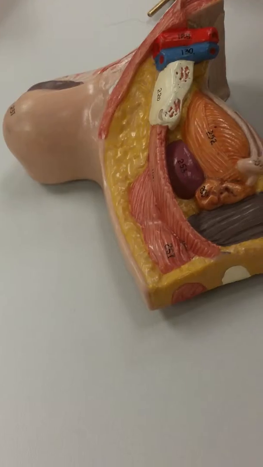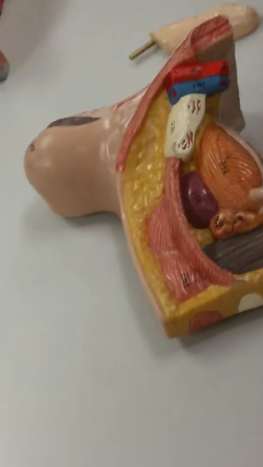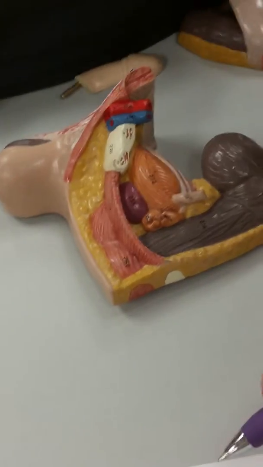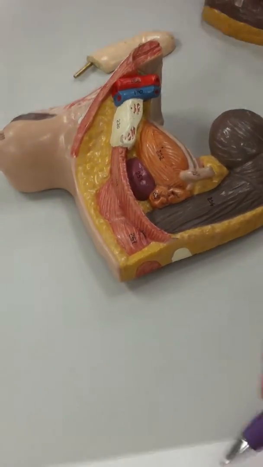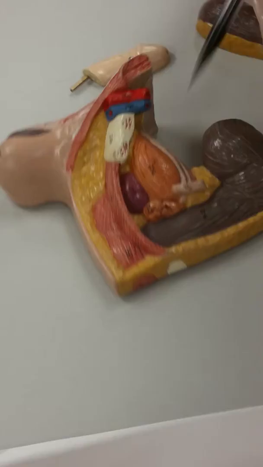Can you see the ductus deferens by the testes at all? On these models, no, because our spermatic cord has a lot of things going on, and it'll travel through there, like you can see right here. But on these models, you just can't see it. So if they were to tag it, look for it on top of the bladder.